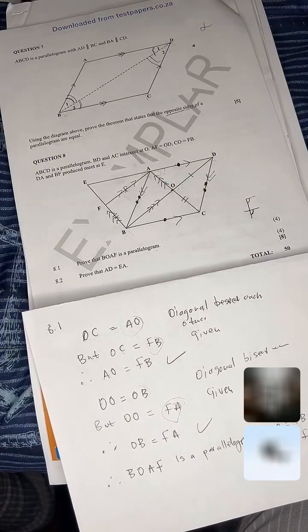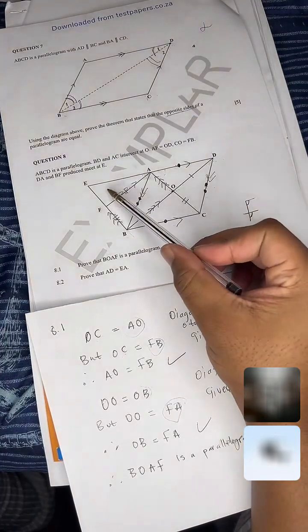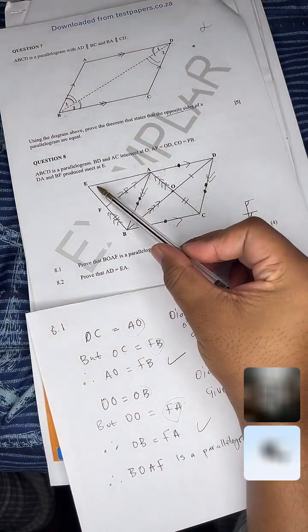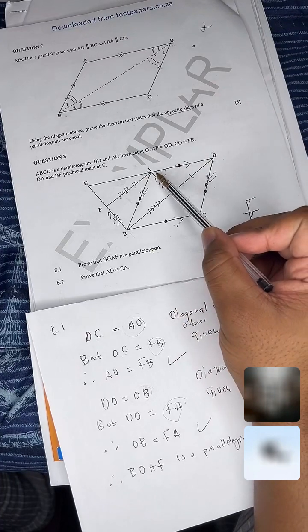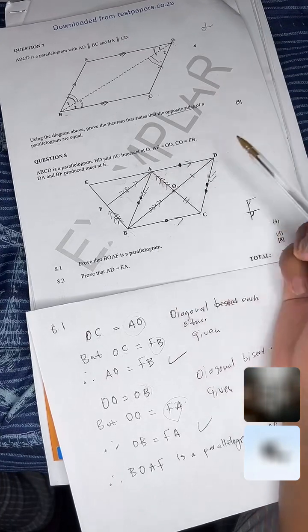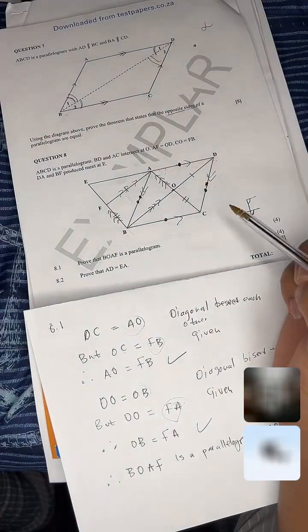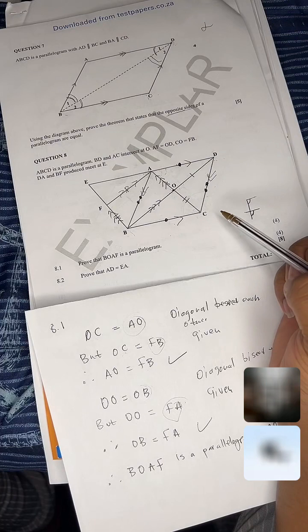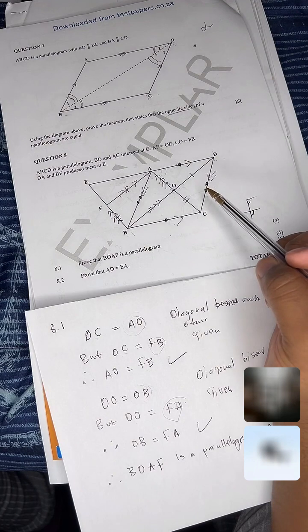Because you have proved that angle E O equals DAO, right? Then I'll say EAF is congruent to ADO, then side angle.